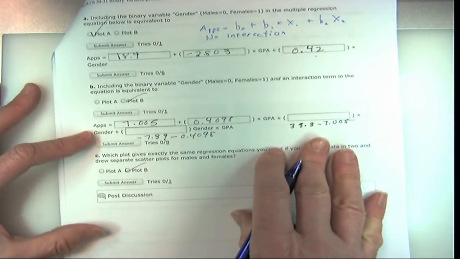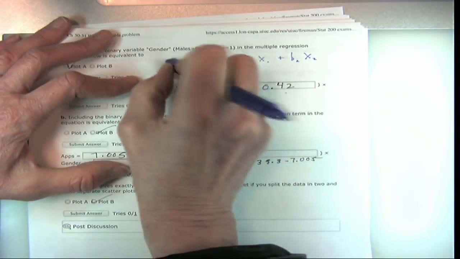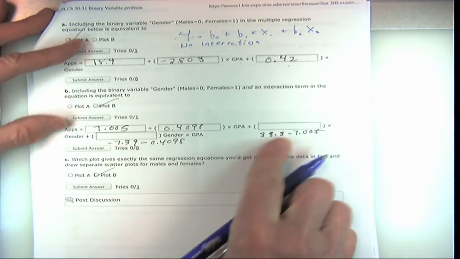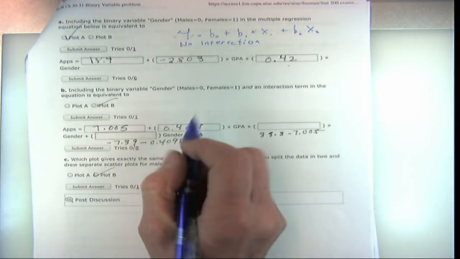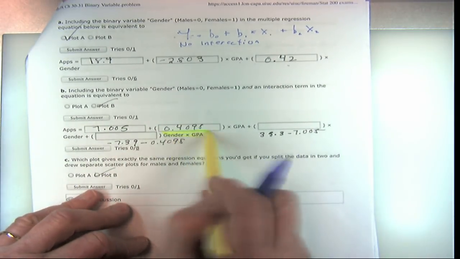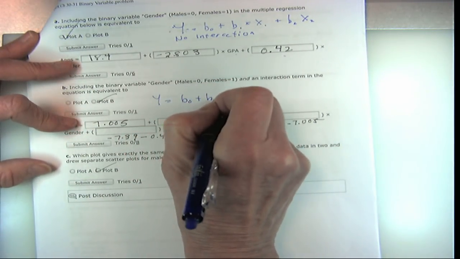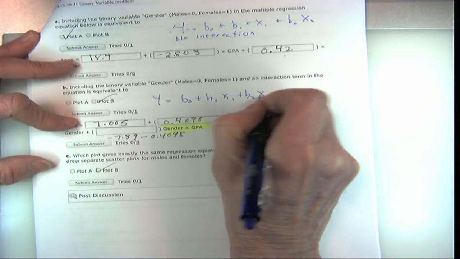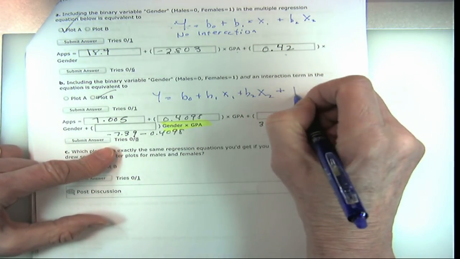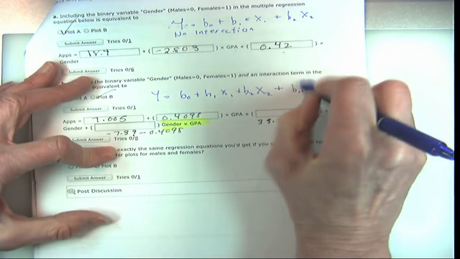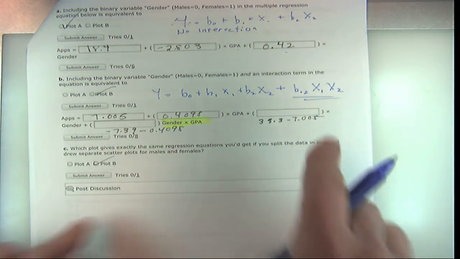All right, now why does this one look different? This one says apps, or Y, let's be consistent here, what we're predicting. And this one, you see it has this term right here. This is your interaction term: gender times GPA, that's X1 times X2. So we have Y equals beta naught plus beta 1 X1 plus beta 2 X2, and then we have this other interaction term, beta 1,2, times X1 X2. All right, so we have to do that.